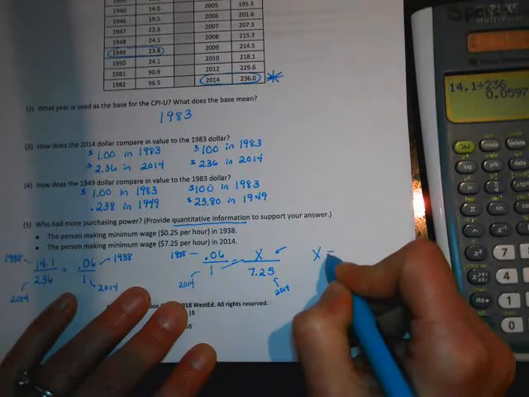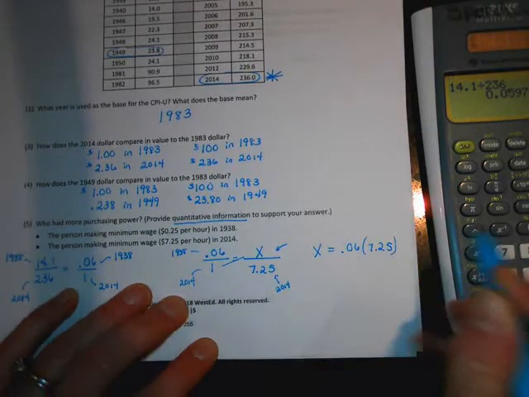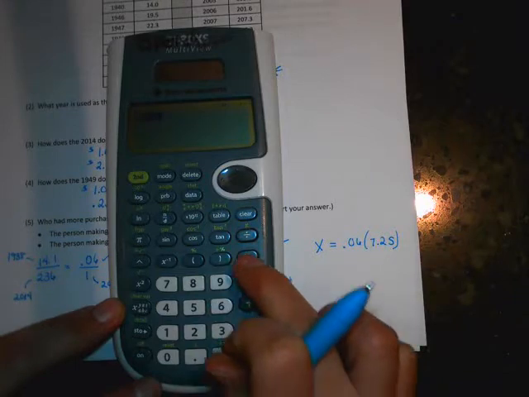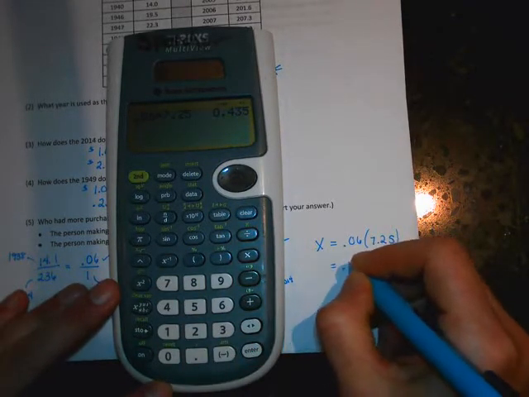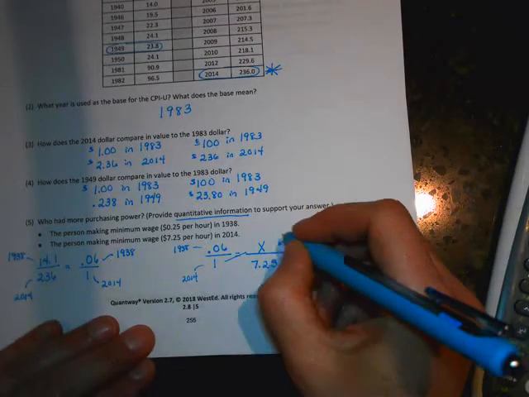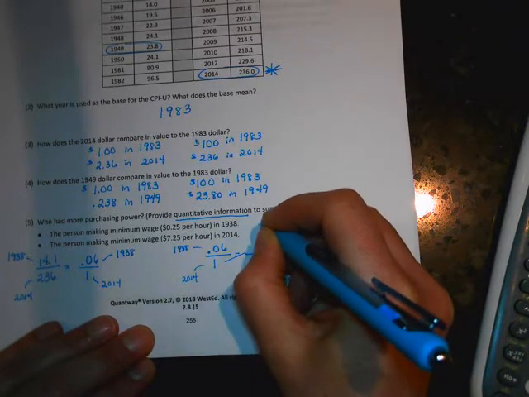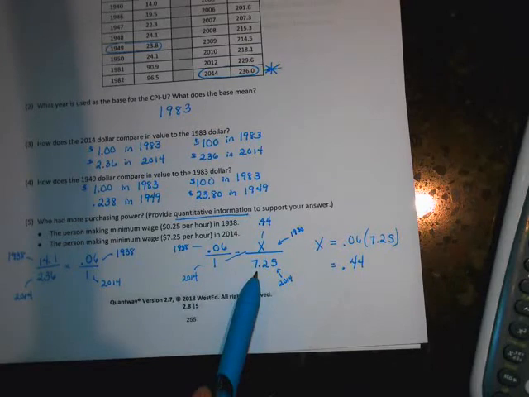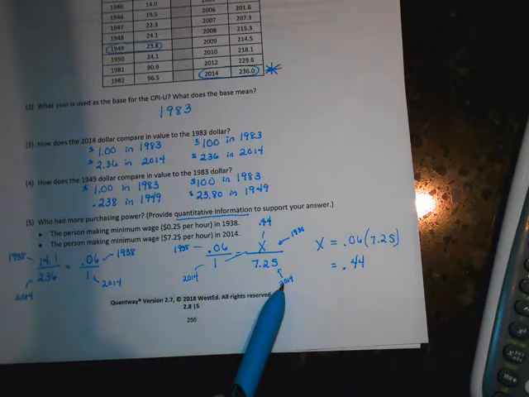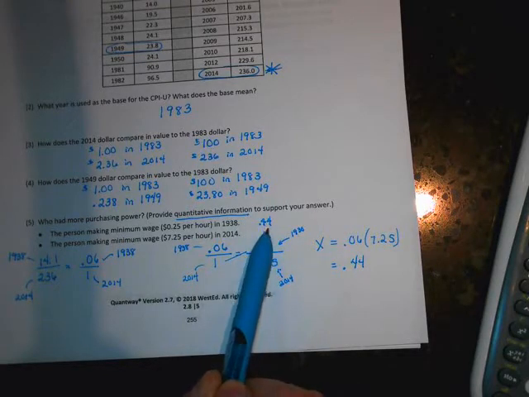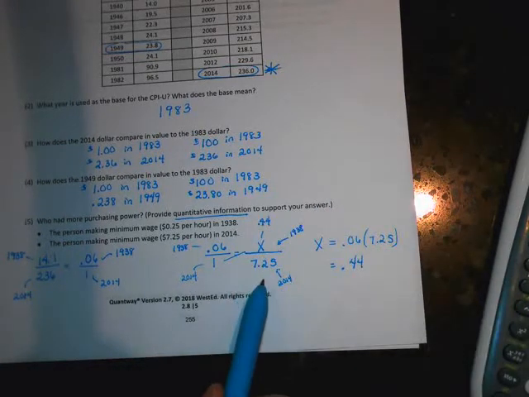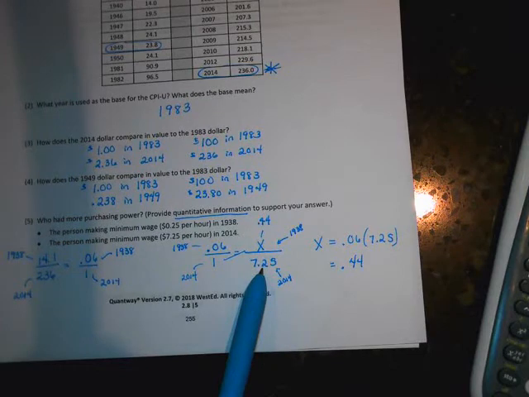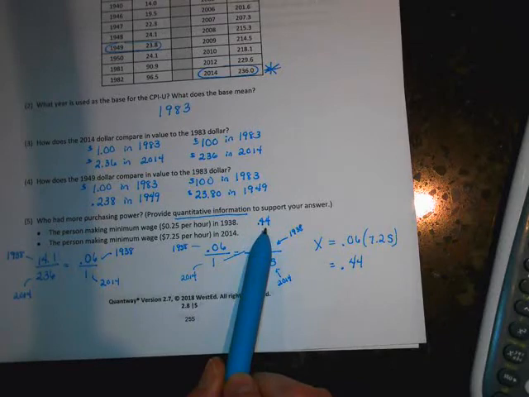So let's just figure out, let's cross multiply, right? So 1 times x equals 0.06 times 7.25. Let's figure out what the x value is. 0.06 times 7.25 gives us about, I'll just round it to 44 cents. So what you can buy after working an hour in the year 2014, what you can buy for $7.25 in the year 2014 is going to cost you 44 cents in the year 1938. So in order to buy the same thing in the year 2014, where you're getting $7.25, you're going to have to make 44 cents in order to buy the same thing.